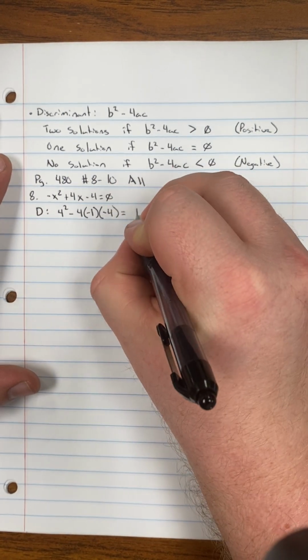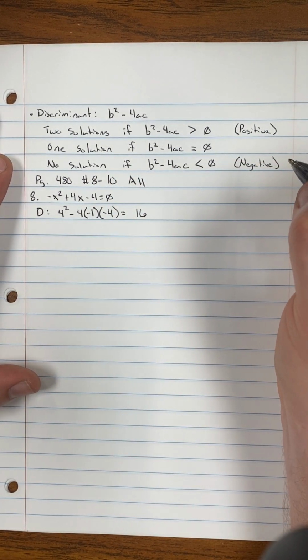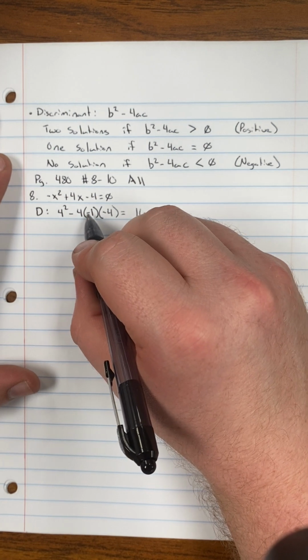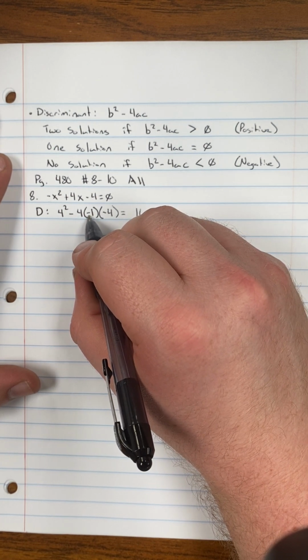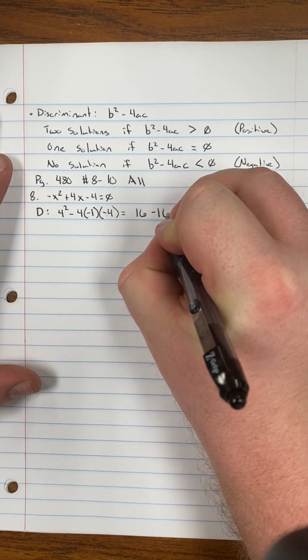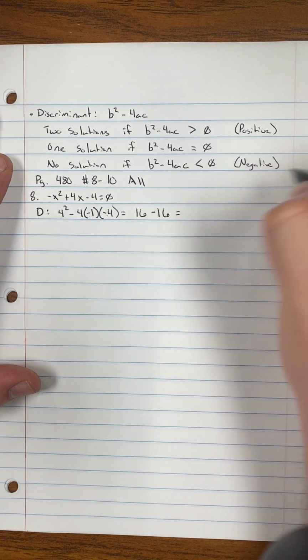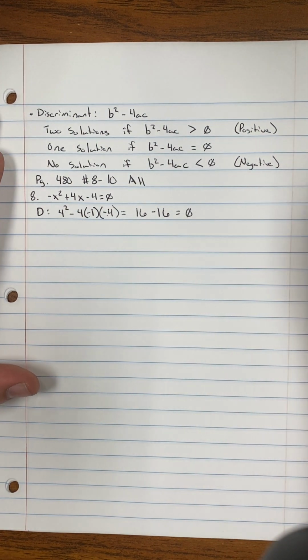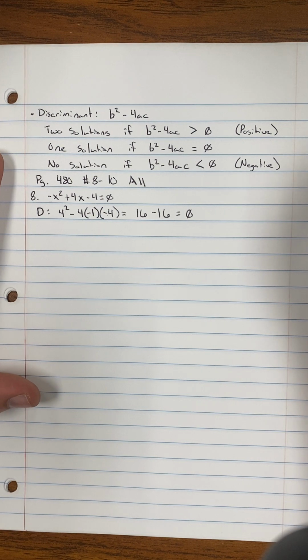Exponents first, 16. Now we can go ahead and solve this part right here. Negative 4 times negative 1 is positive 4, times negative 4 is negative 16. So I ended up with minus 16, which 16 minus 16 is just 0. Okay, my discriminant is equal to 0.